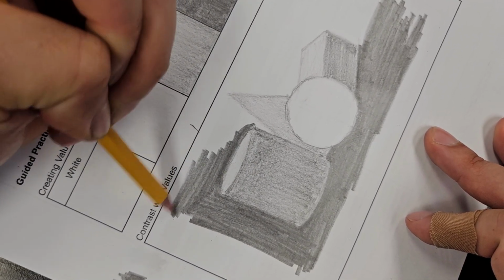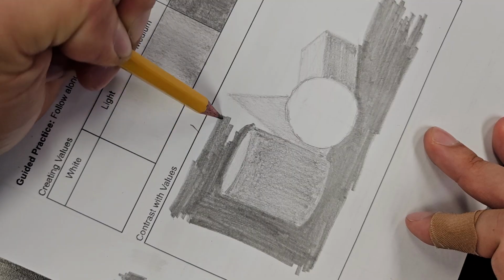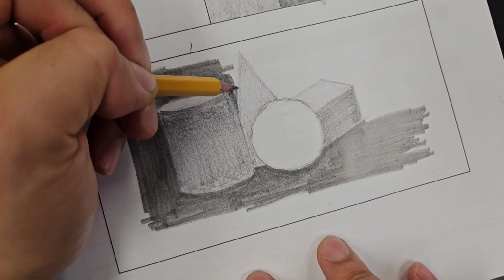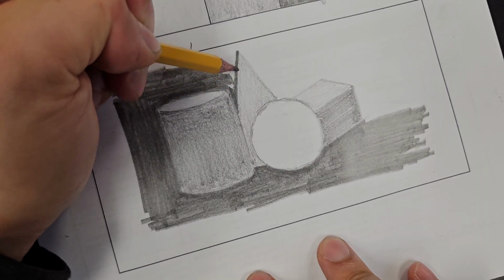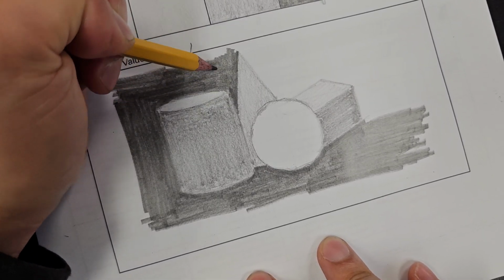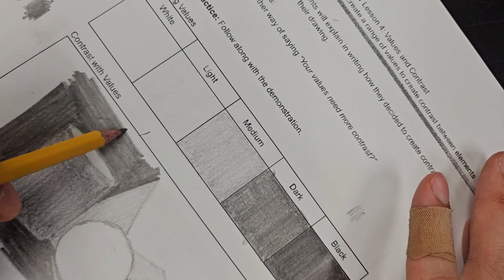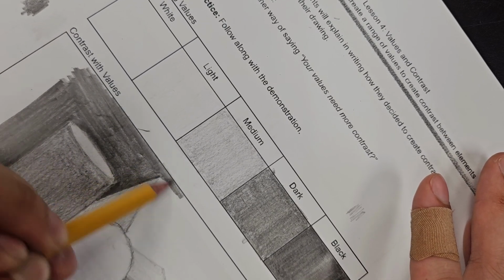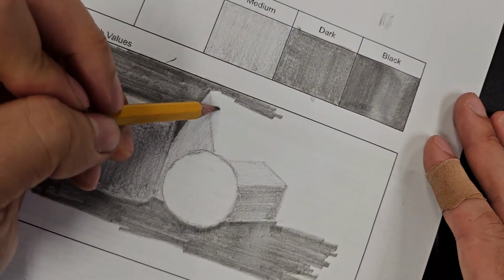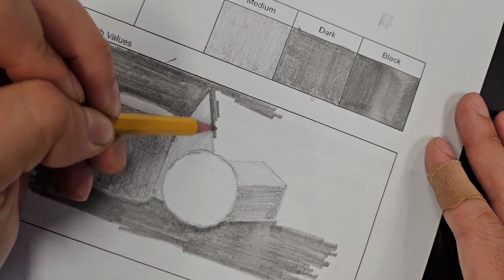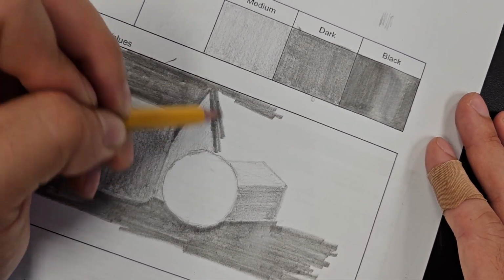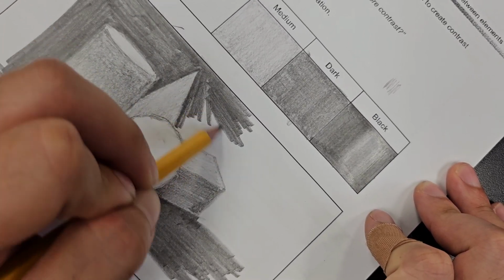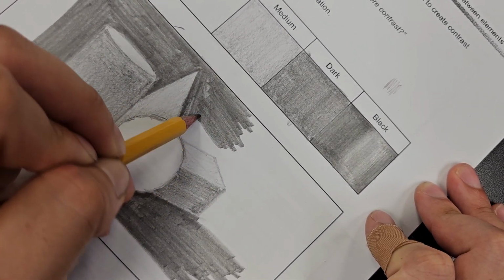And honestly, I have to do the entire background to prove my point, but I don't think you guys want to watch me just shade in the whole background here. Once you start shading, guys, you're going to start needing to sharpen your pencils a lot. Just an FYI. Okay.